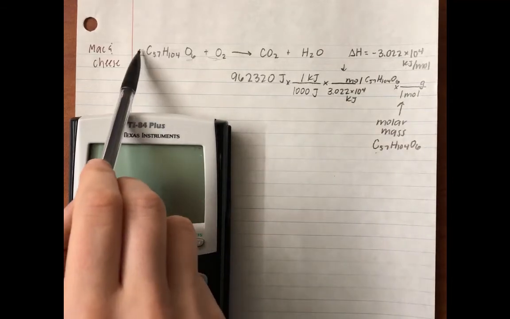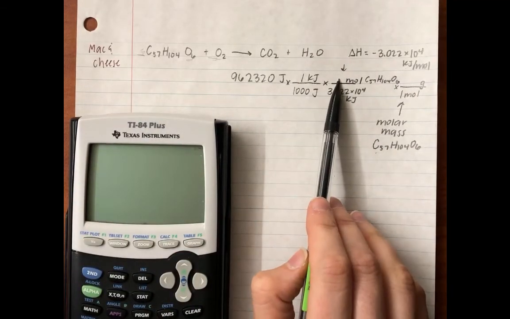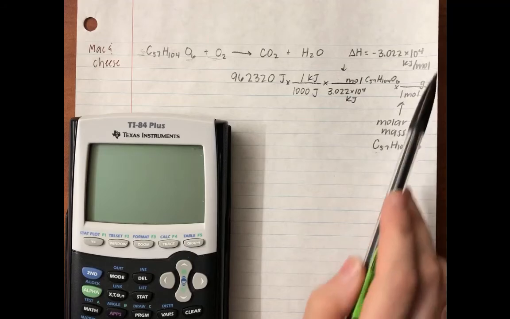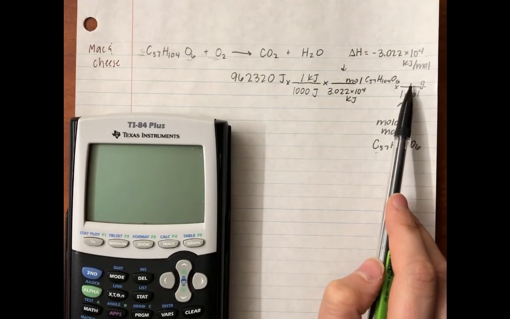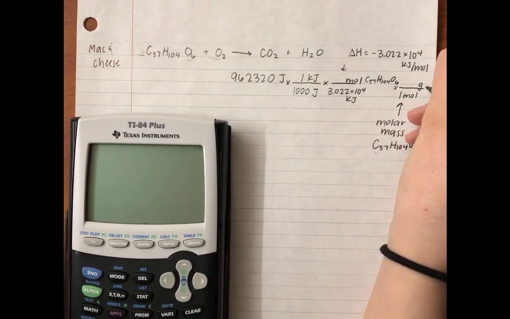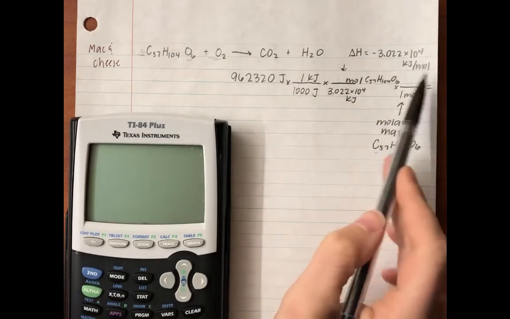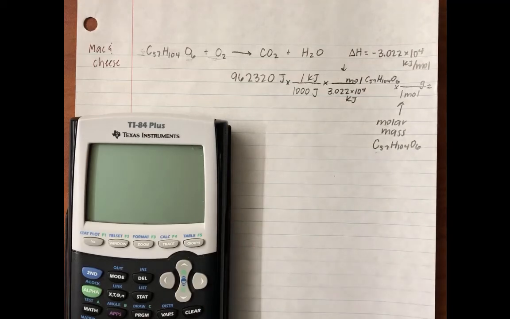So whatever your coefficient for fat is, that's what goes here. And then you can calculate the molar mass of C57H104O6. That goes into here. And then we just solve. We multiply across the top. We divide by what's on the bottom.